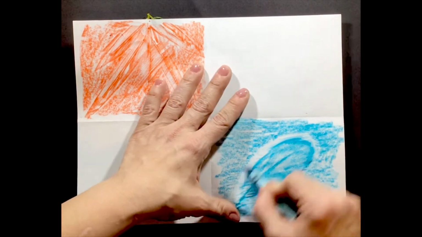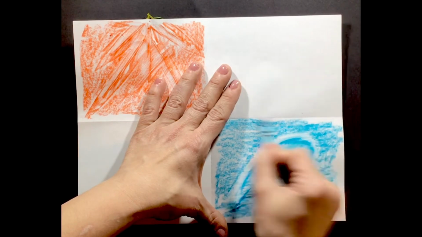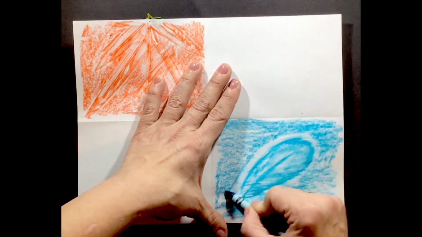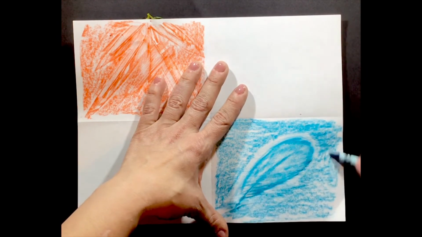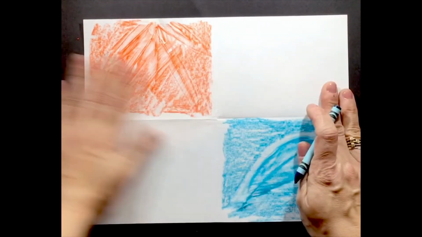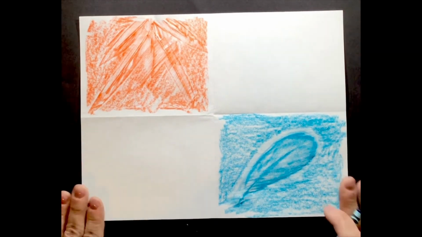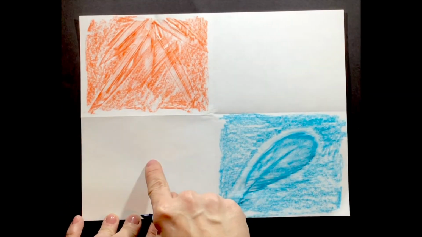All right, so we're coloring all around. Fill in your box. And now you should have your other print done. And now you can lift your paper. You can set aside your plants for right now, and then I want you to come back with your paper. And now we have these two boxes open.